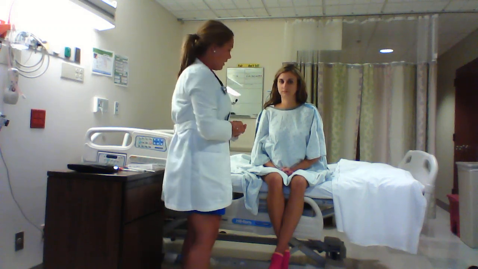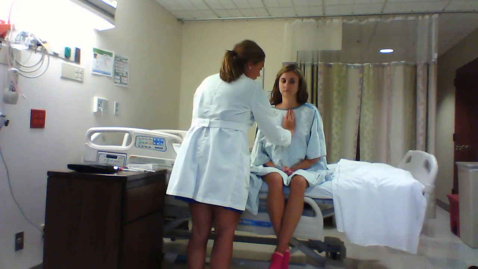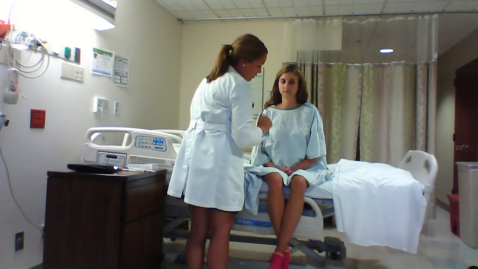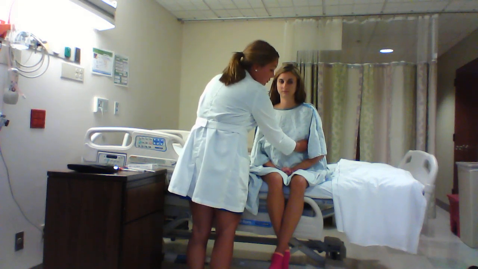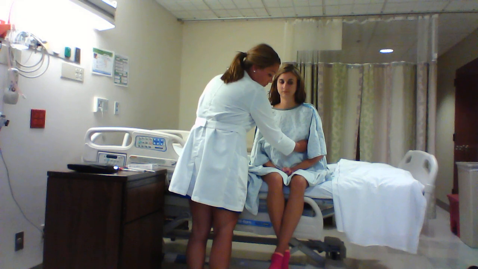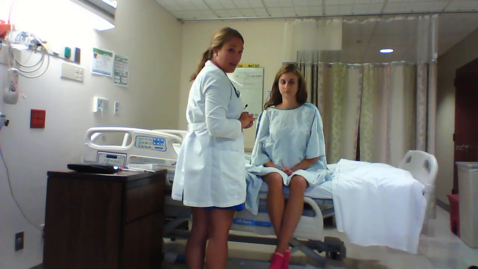I will next palpate the pericardium. While I'm doing this, I'm going to feel for heaves, thrills, or pulsations. I'm also going to palpate the apical impulse, noting the rate and rhythm of the heart. I'm also going to palpate for tactile fremitus.